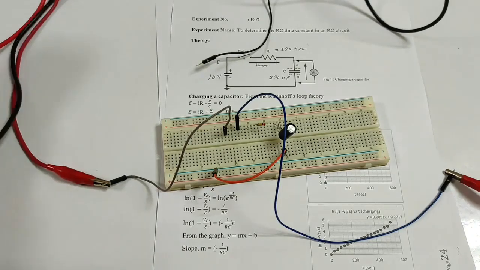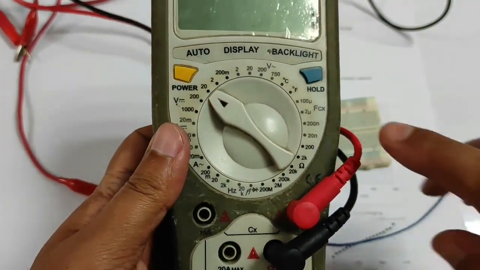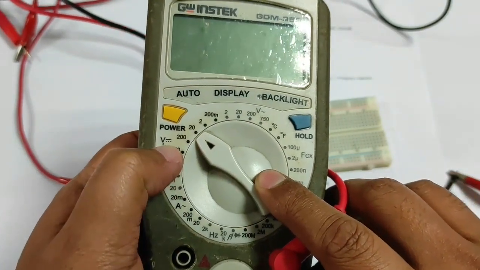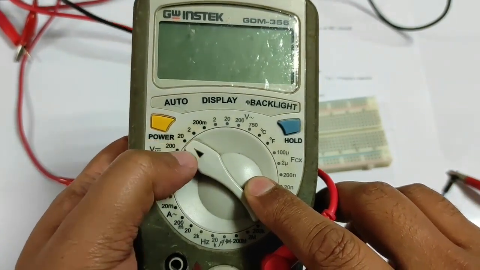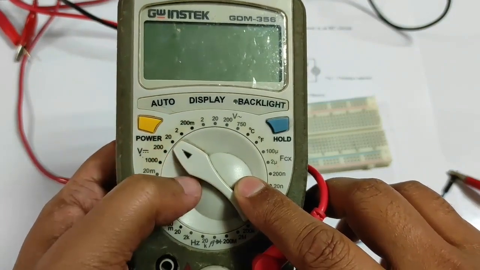Now after that I want to calculate the voltage drop across the capacitor. For this reason I need a multimeter. This multimeter, again, is a digital multimeter. In the multimeter you have to remember the arrowhead should be here. This is the voltage. Again, I can measure a maximum of 20 volts; if I put it here, it gives me 200 volts.